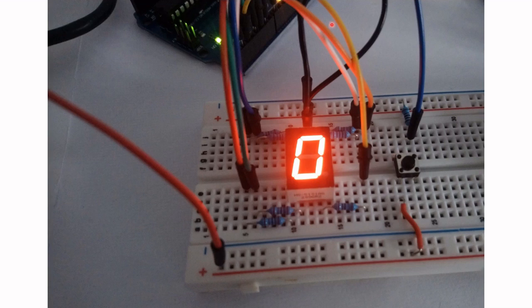More importantly, I would want to demonstrate something called a switch bounce from such switches like this push button switch.